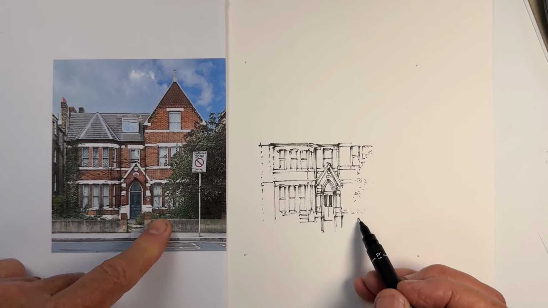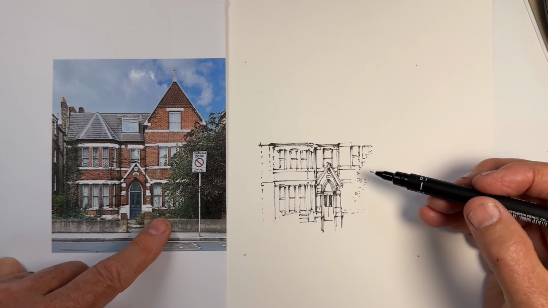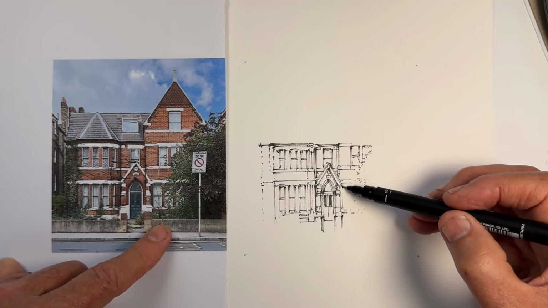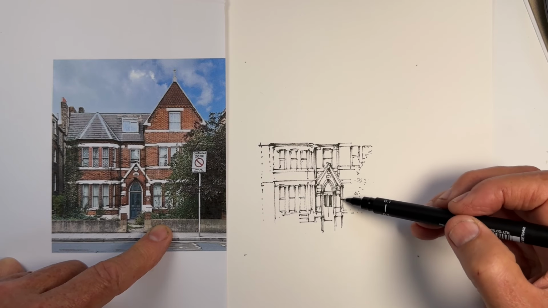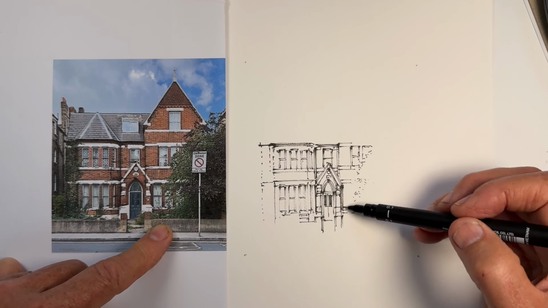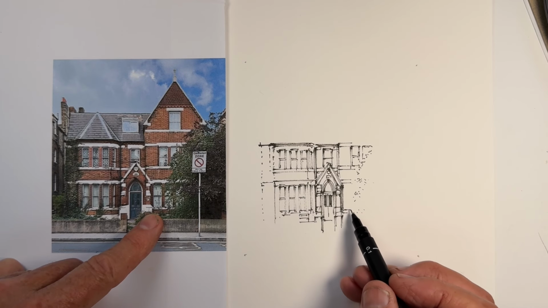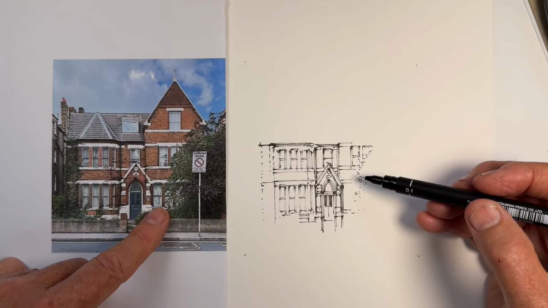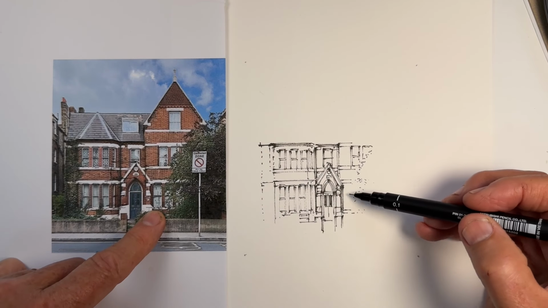But I've also kept this loose because there's sort of vegetation coming up from there. So now we've got this. Which I really established by simply getting this dark shape there. And this is a wider window than those.